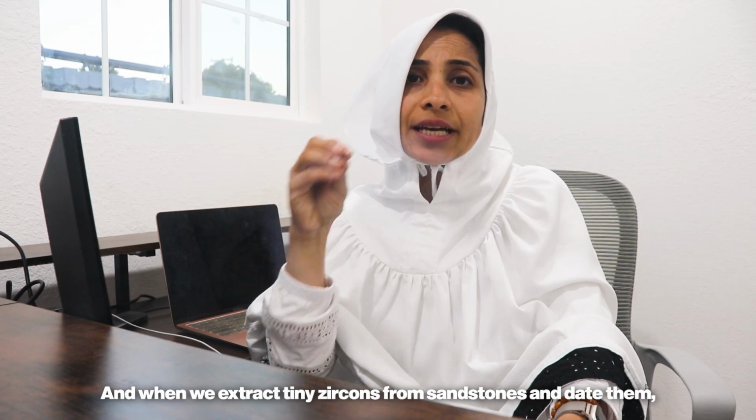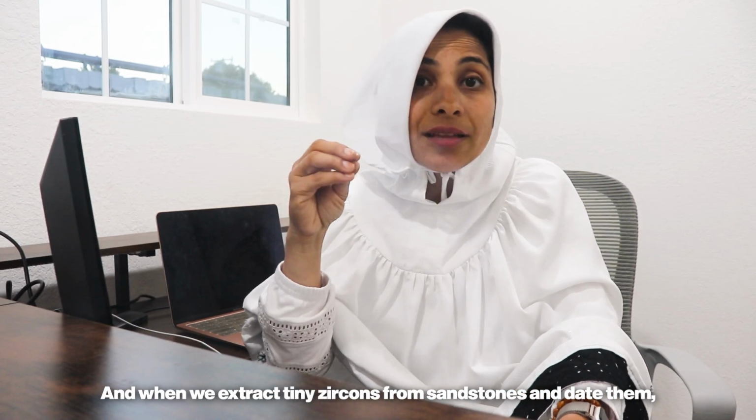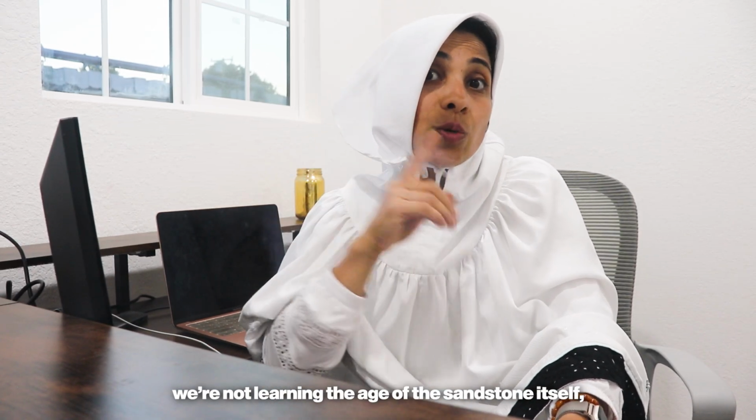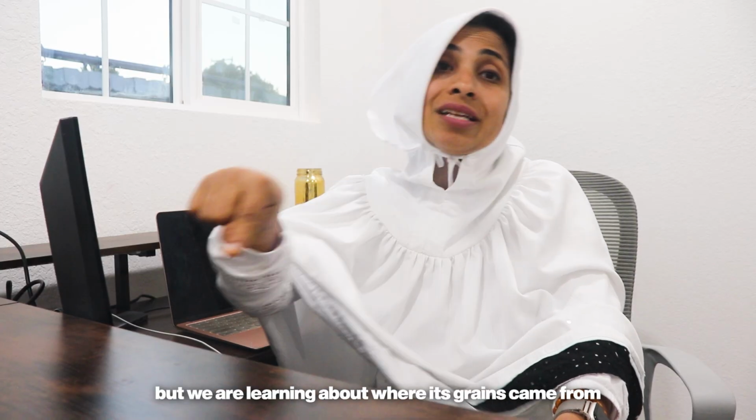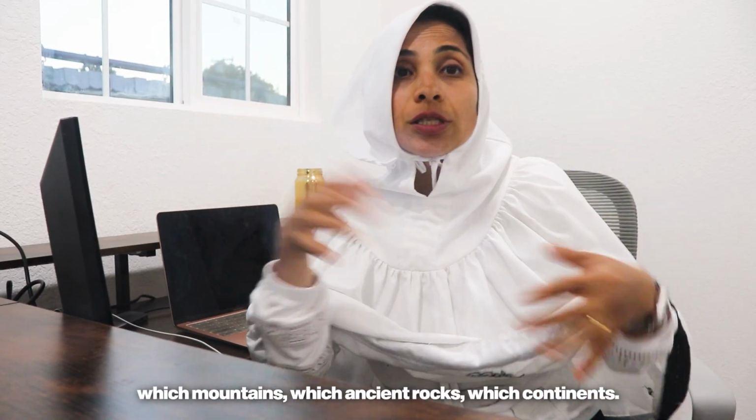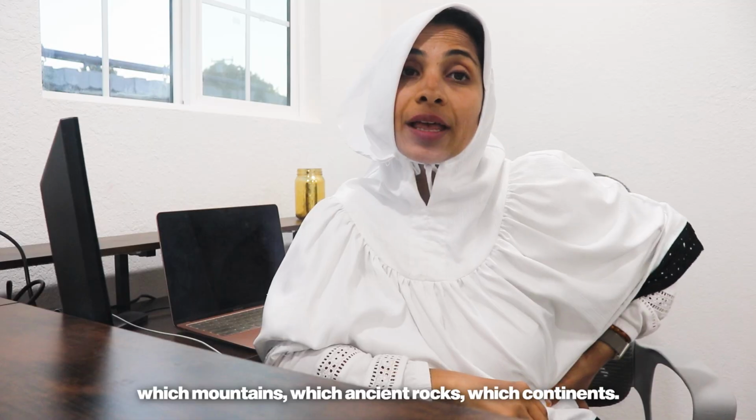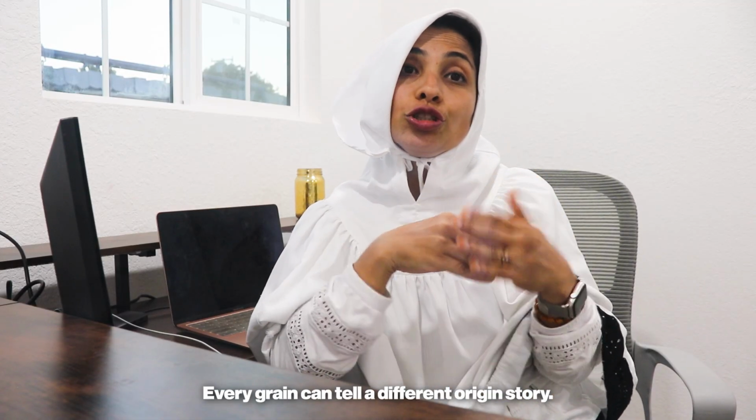And when we extract tiny zircons from sandstones and date them, we are not learning the age of the sandstone itself, but we are learning about where its grains came from: which mountains, which ancient rocks, which continents. Every grain can tell a different origin story.